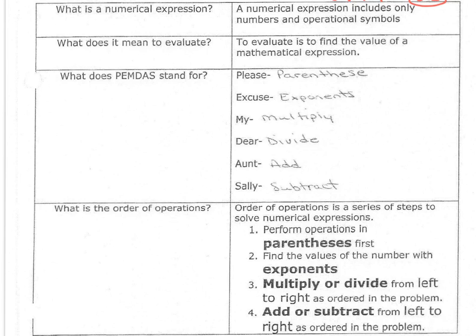But the key here is that you need to realize that multiplication and division, addition and subtraction, they go together. It's whichever one comes first from left to right. So in this case, if you have 5 divided by 5 times 2, you don't multiply first, you have to divide because it comes first from left to right.